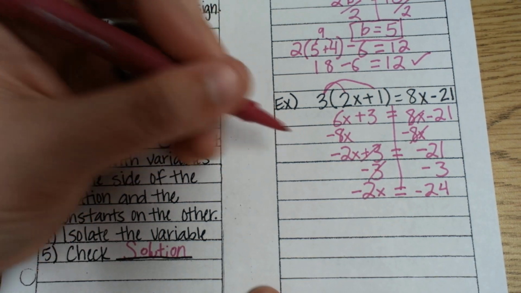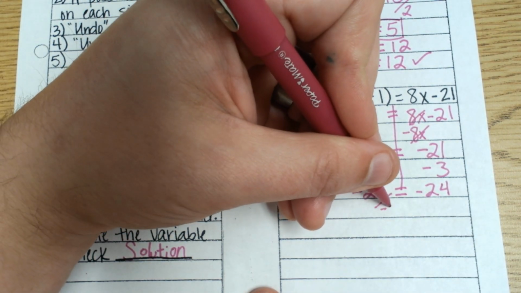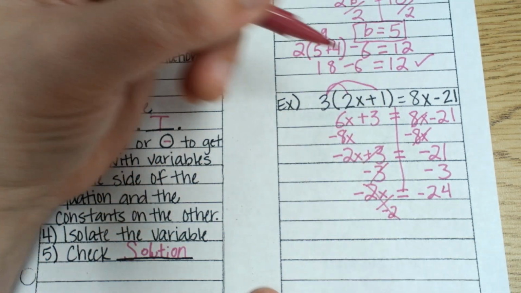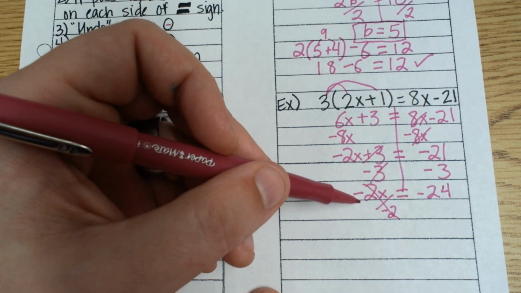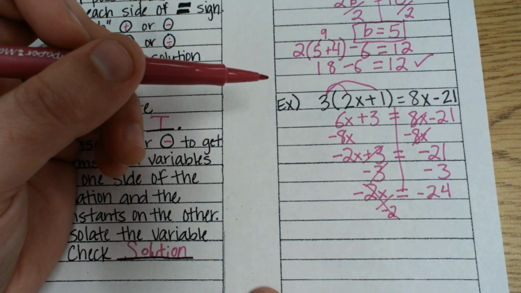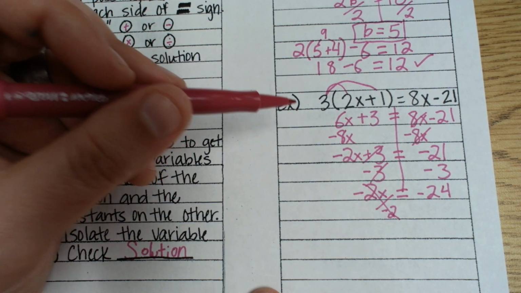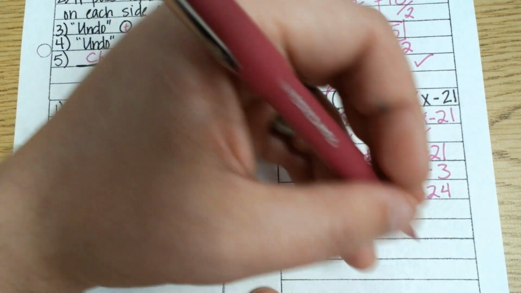Last thing I need to do before checking is some division to cancel out that multiplication. And remember, when I'm dividing, negative 2 divided by negative 2, 2 negatives make a positive. If I divide by the same number, it gives me just one whole. So that gives me just 1x there.